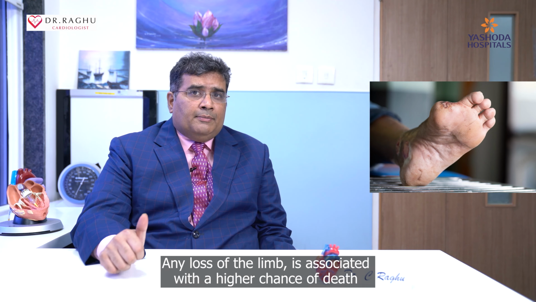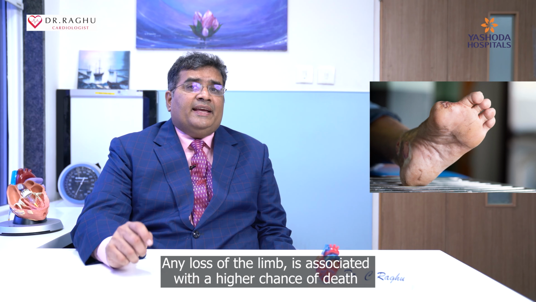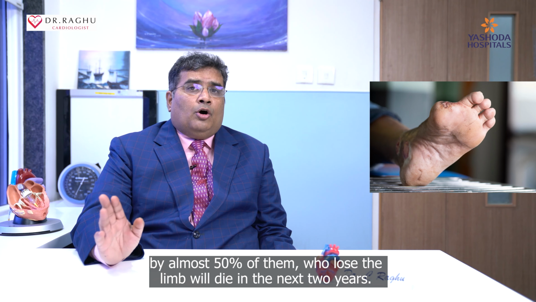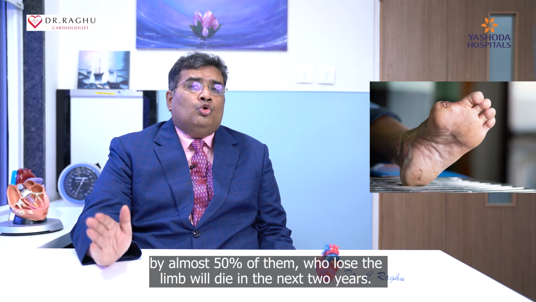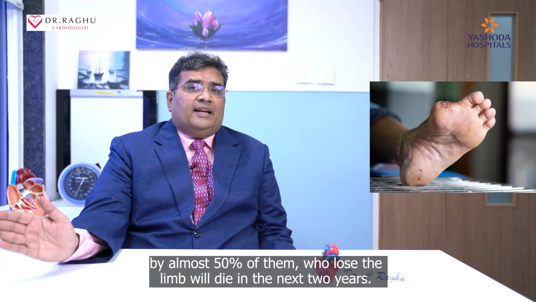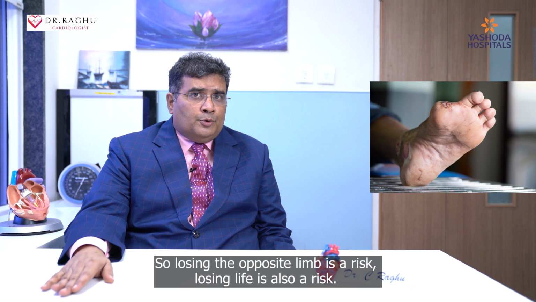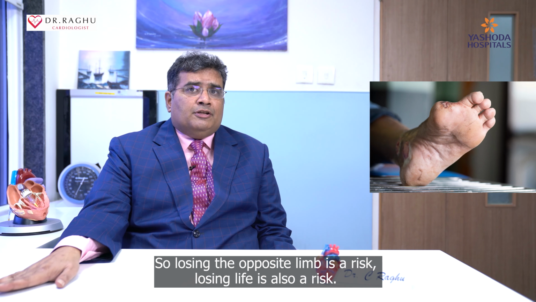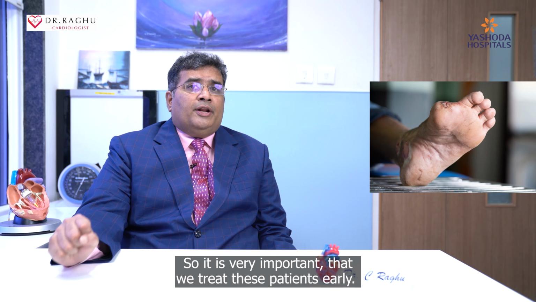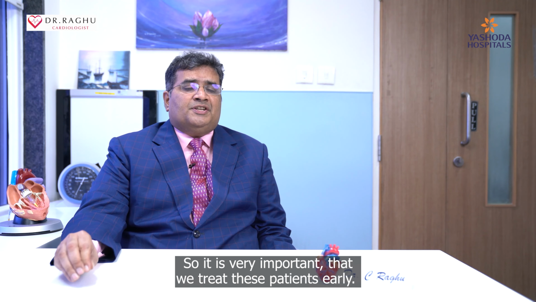Any loss of the limb is associated with a higher chance of death. Almost 50% of those who lose a limb will die in the next 2 years. So losing the opposite limb is a risk, losing life is also a risk. So it is very important that we treat these patients early.